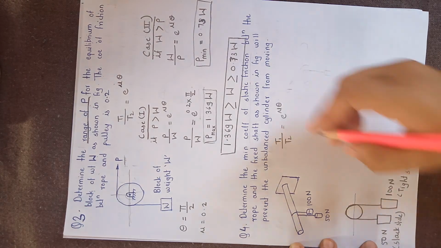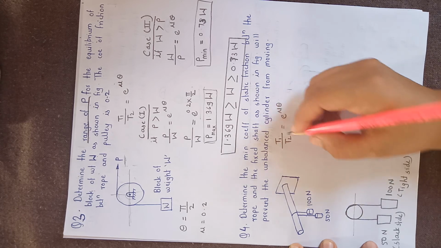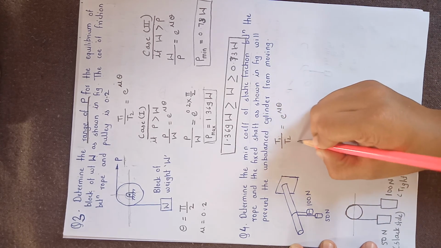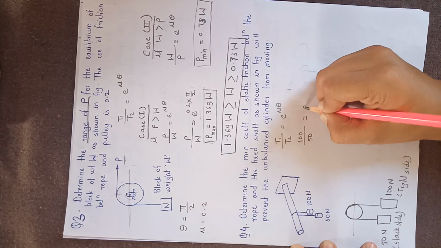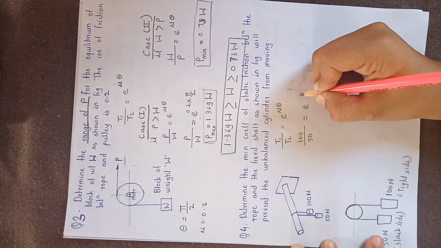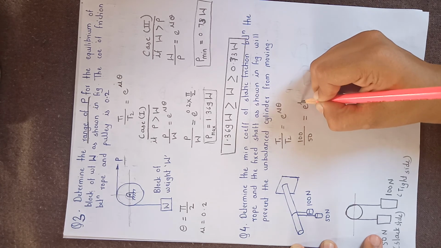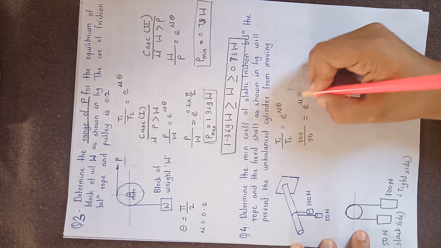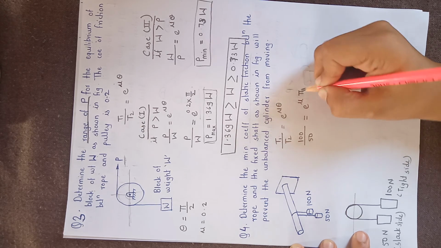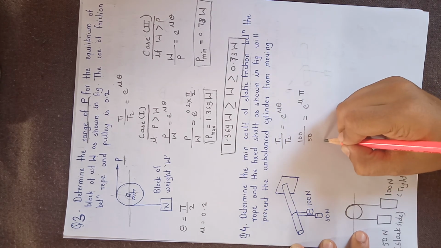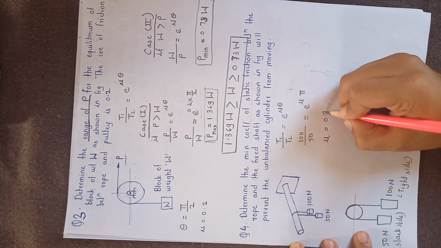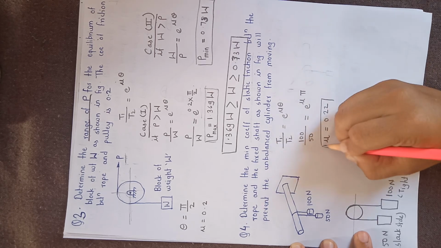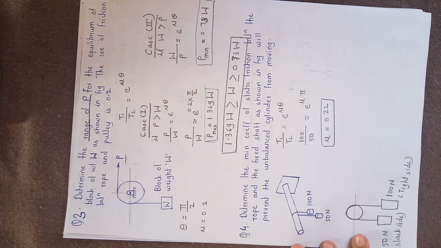In radian it is pi. So tension on tight side is 100 Newton upon T2 is 50 Newton is equal to e raised to mu theta, where theta is pi, and hence we'll get the value of mu. Mu is 0.22. These are the sums of type 1.